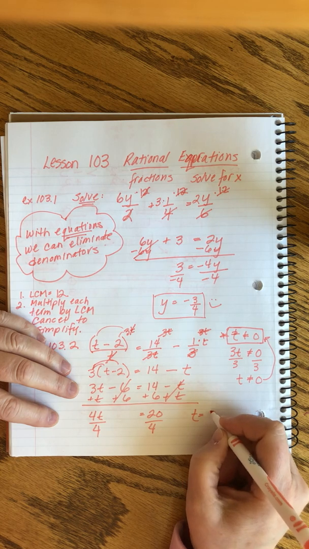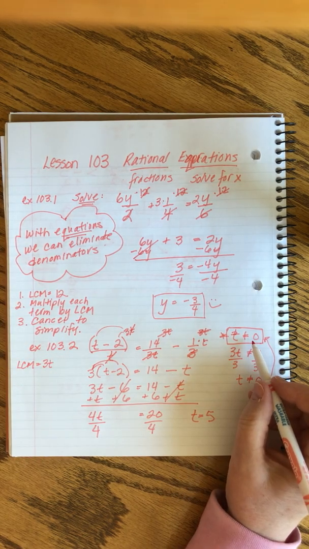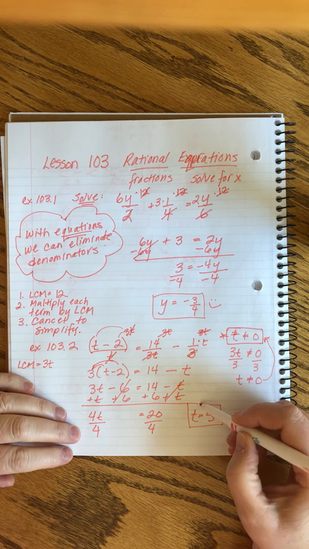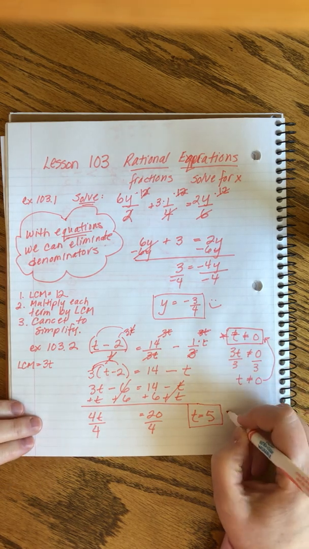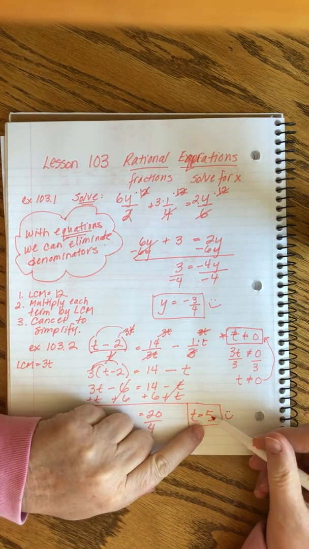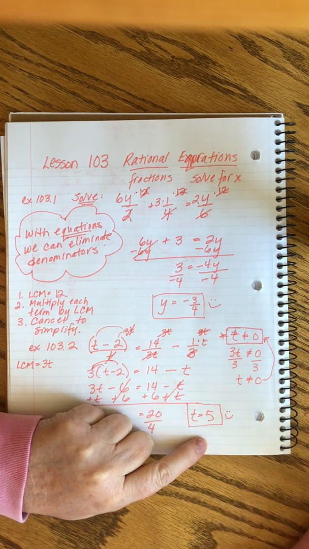t equals 5, and we check that against this to make sure that our solution fits within this restraint that we placed on ourselves, and it's a-okay, and that's the right answer. If we got an answer of 0 and we saw, oh wait, according to our restraints, that can't be 0, then our answer would be no solution, null set, empty set.